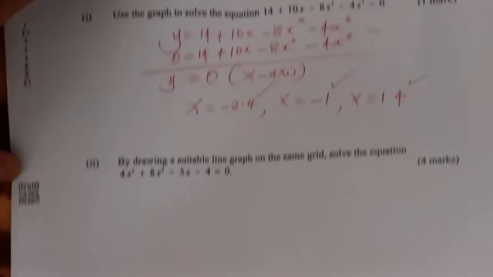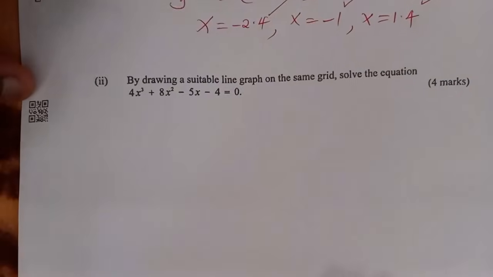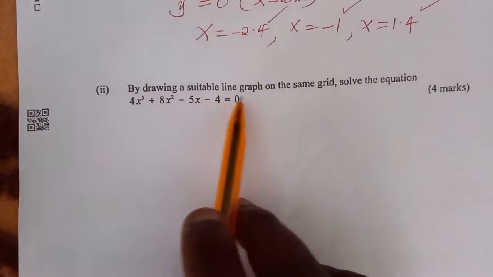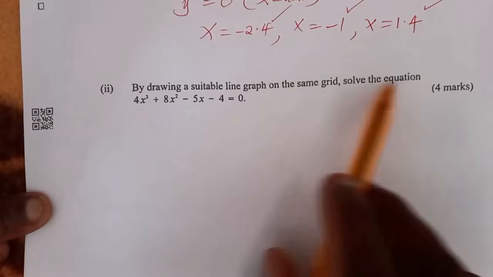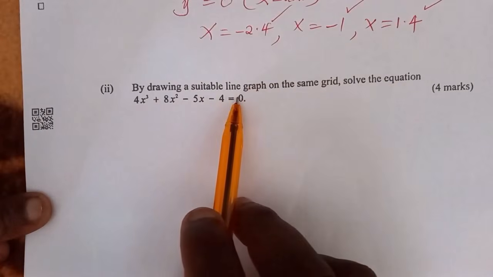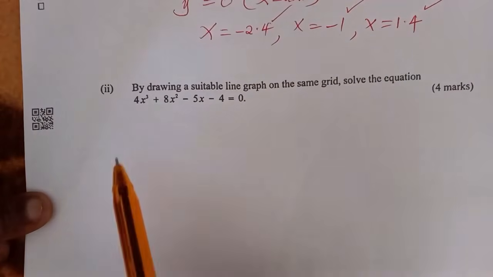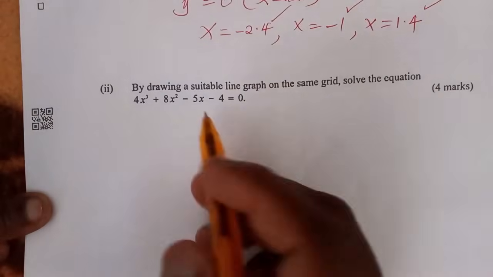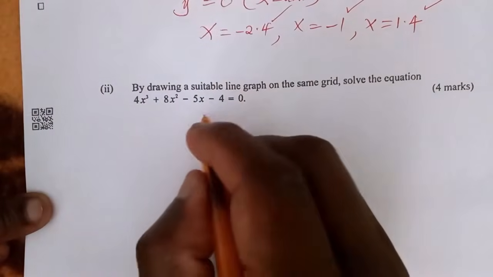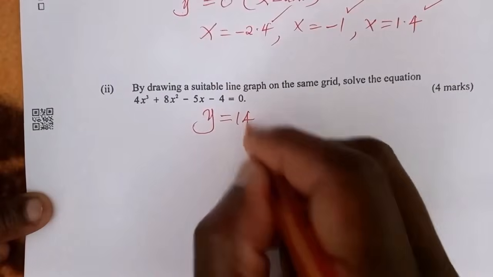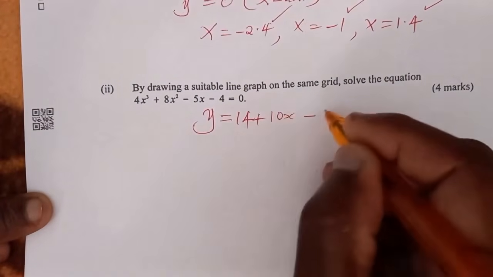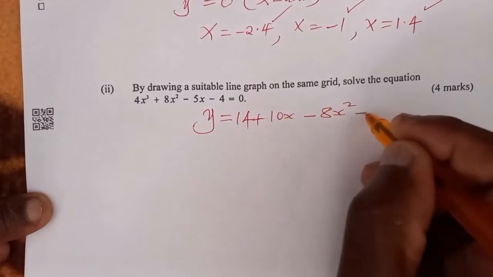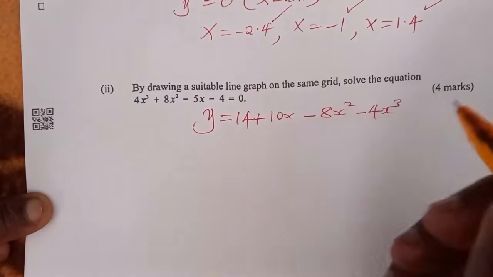We go to the other part. By drawing a suitable line graph on the same grid, solve the equation. This is the equation that you're given. To do that, again, you take the function of the curve: y is equal to 14 plus 10x minus 8x squared minus 4x cubed.